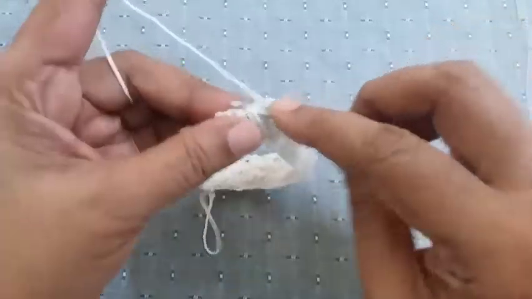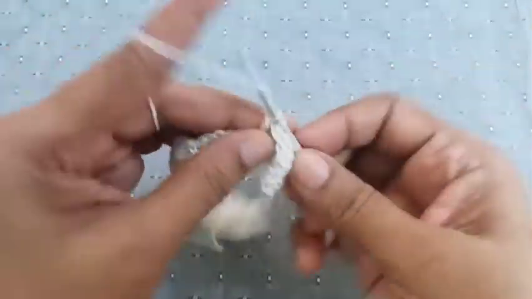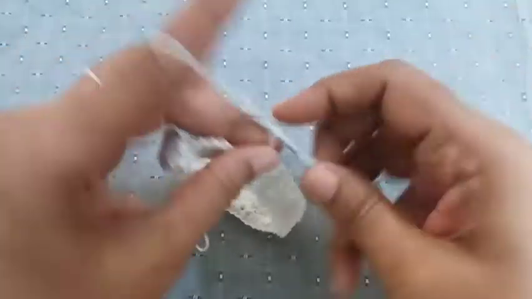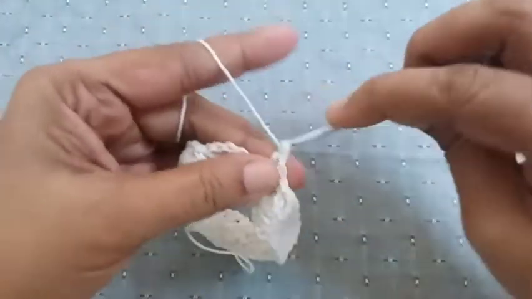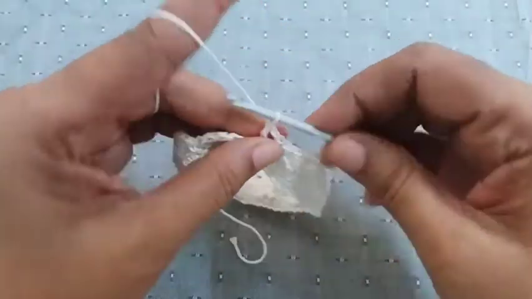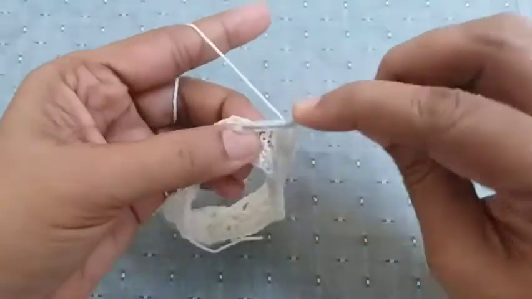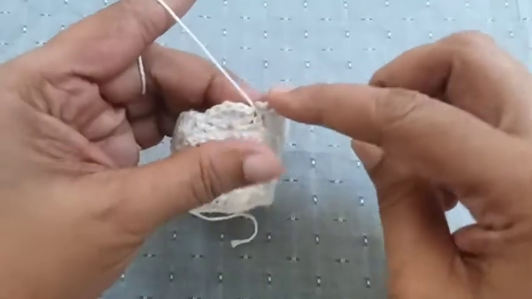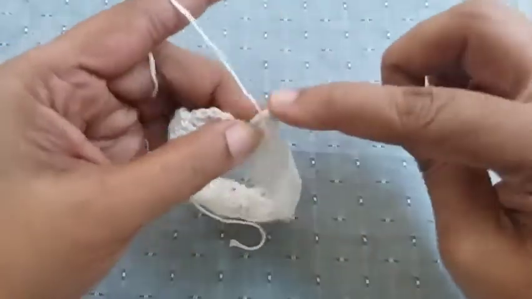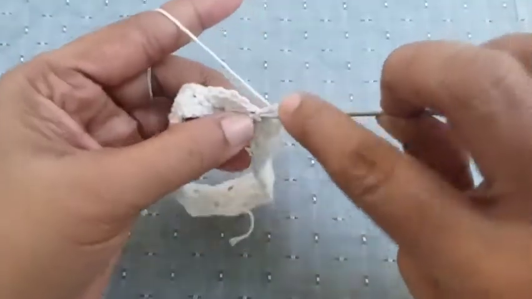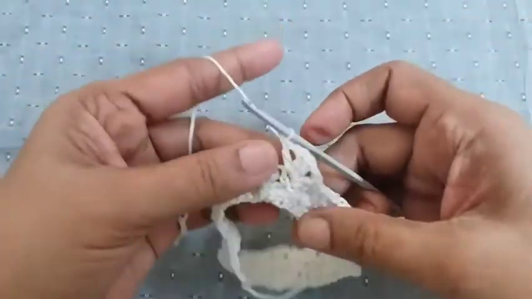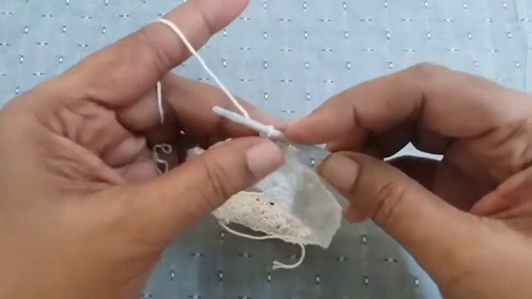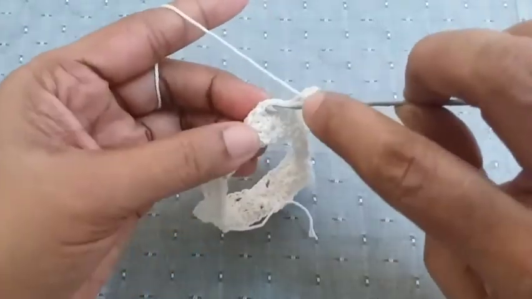Then we make the first V stitch there, double crochet, chain 1 and double crochet, and one more V stitch into the same point. So we made increases on exactly opposite points for 2 shells. We made 2 V stitches for 2 shells.